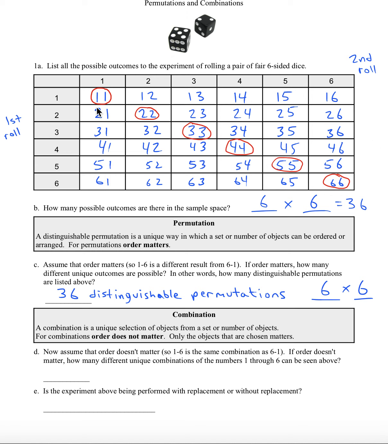What else would count? Okay, here's 2, 1. I haven't circled anything like it so far. I see that there's a 1 and a 2 up here, though. But those are the same combination because they involve the same objects in the same numbers. So for that same reason, 3, 2 here is going to be unique. 4 and 3 is unique. 5 and 4 and 6 and 5.